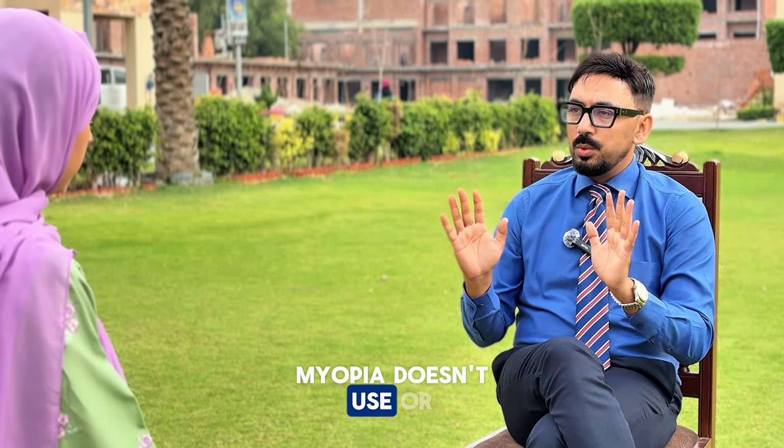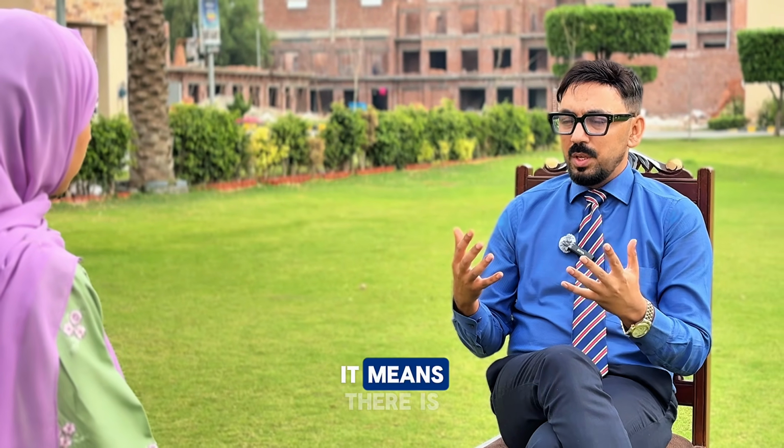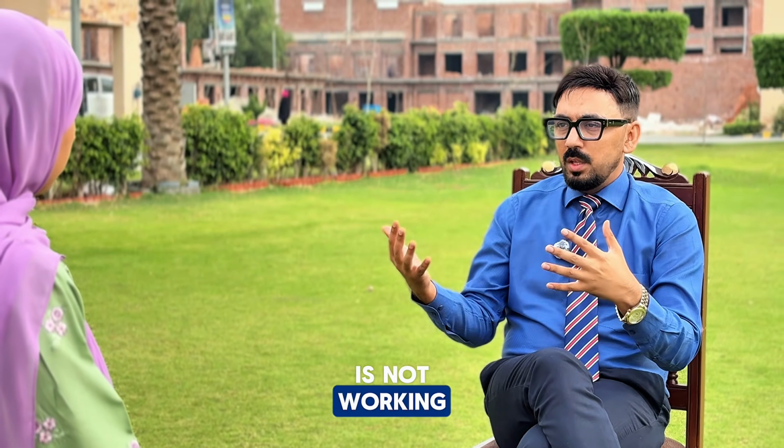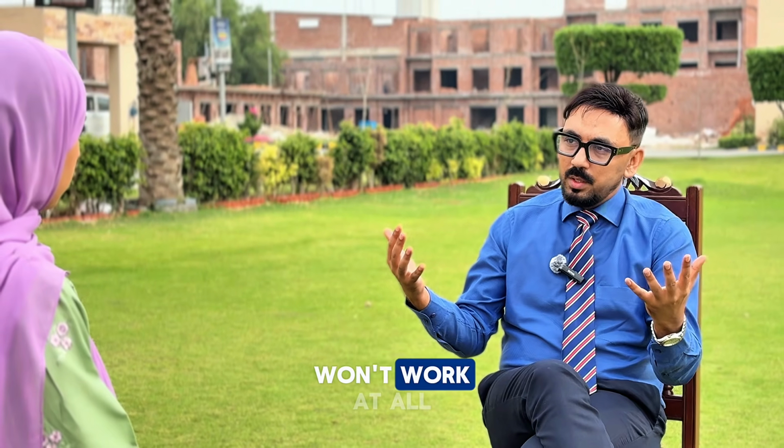So if a myopic patient is not using accommodation, it means there is no convergence. As I said, accommodation and convergence are friends. So if one friend is not working, the other friend won't work at all, right?